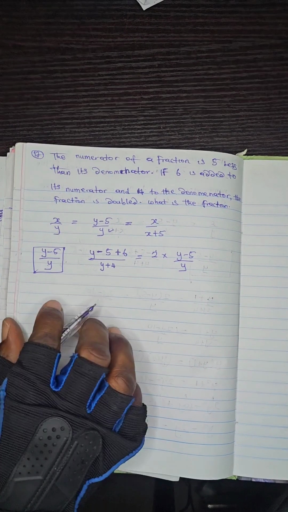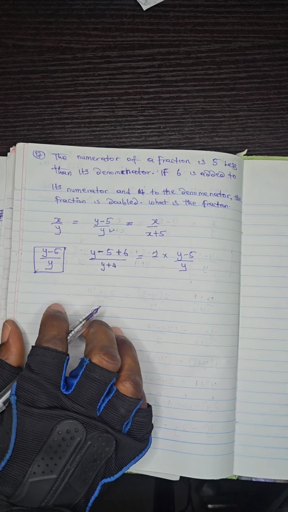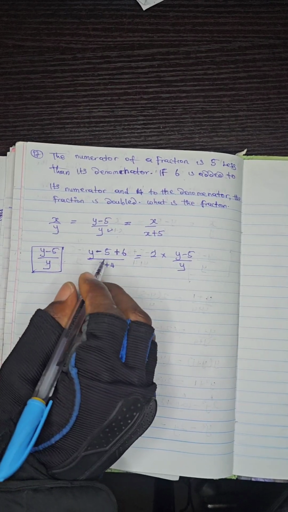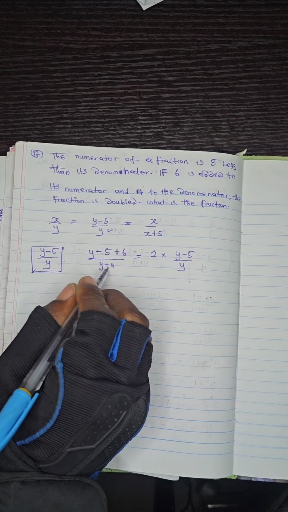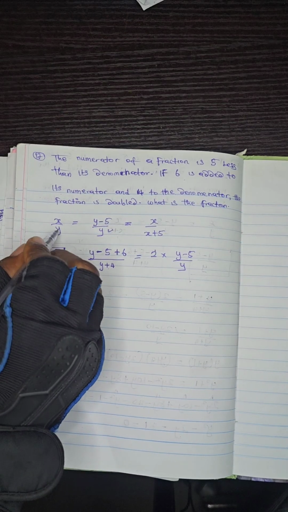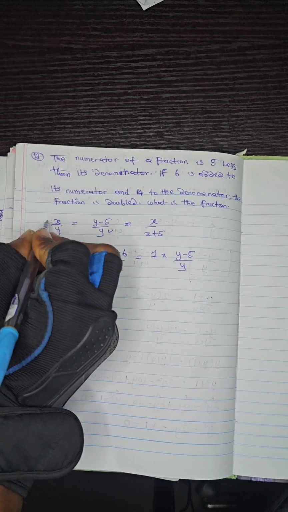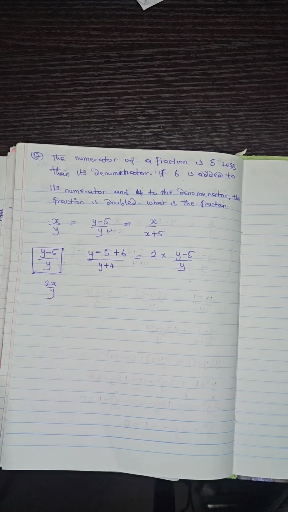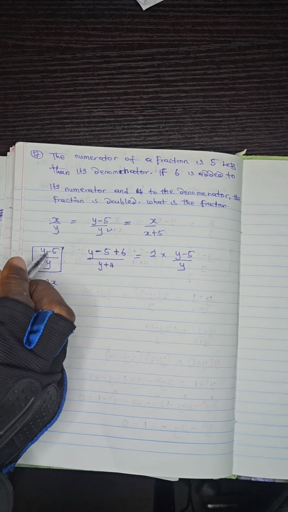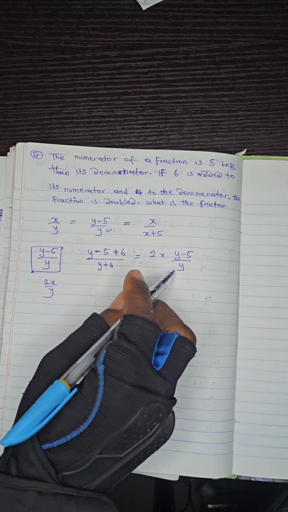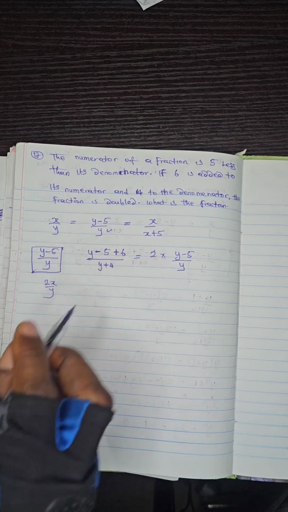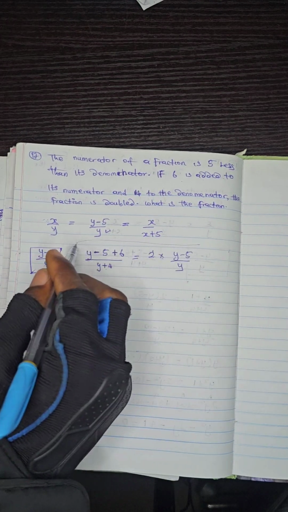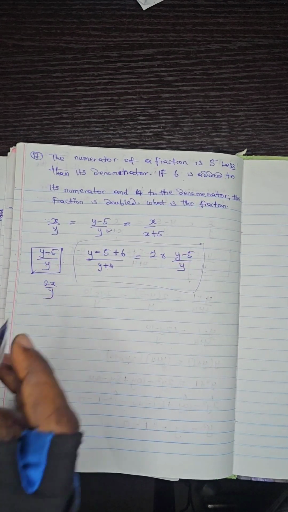I hope you are getting the word problem. Adding 6 to the numerator and 4 to the denominator makes this x over y become double. It's like it becomes 2x over y. But because our x is y minus 5, I replaced it with y minus 5 over y and then multiply by 2. So this is the equation that will give us the answer we are looking for.